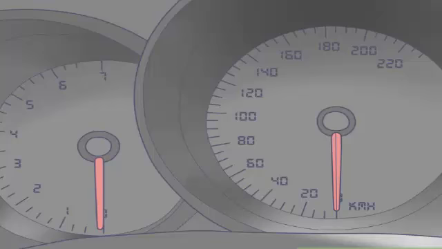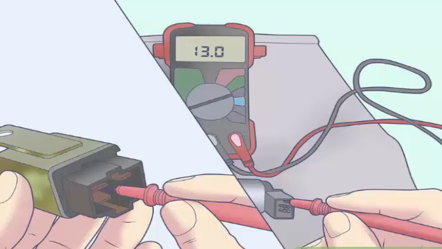Use a scanner, OBD for vehicles older than 1996 or OBD2 for newer vehicles, to retrieve codes if the engine light is on. A code 25 in older cars or P505 to P509 in newer vehicles indicates a problem with the idle control system. Even if your check engine light isn't illuminated, you may have an issue with your idle air control valve.